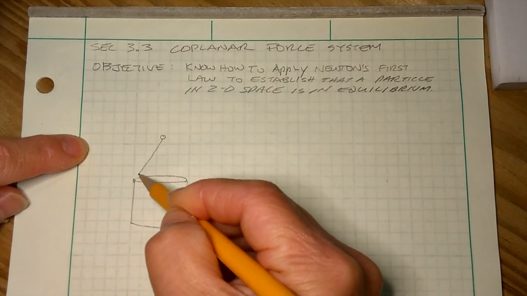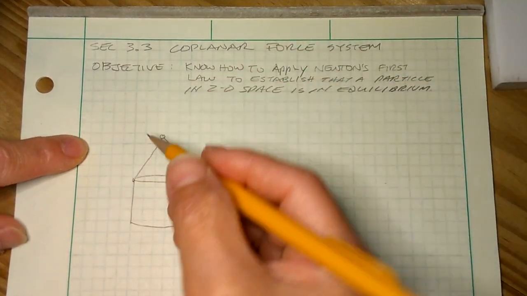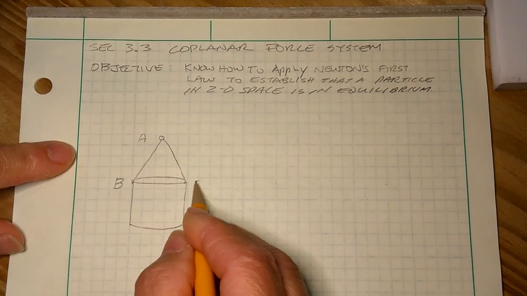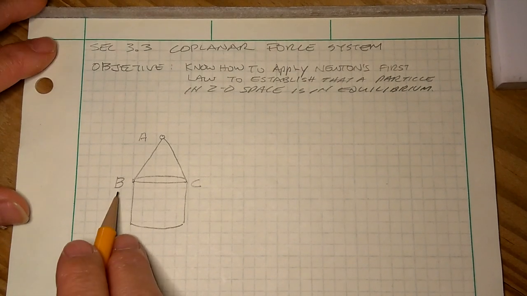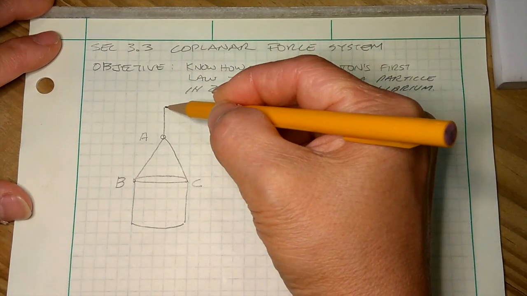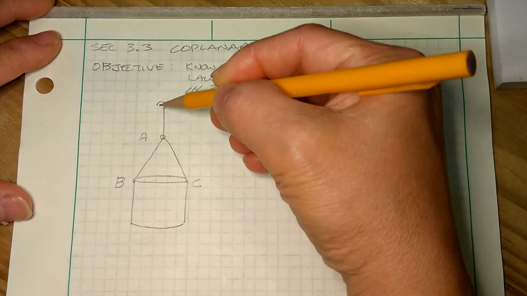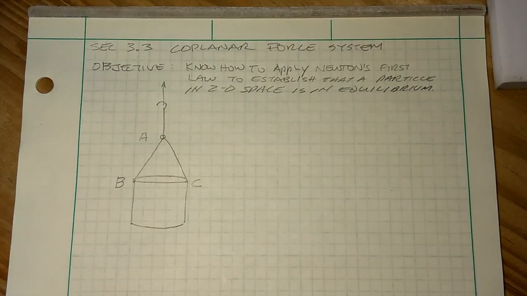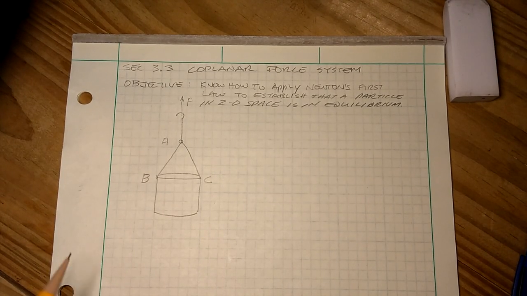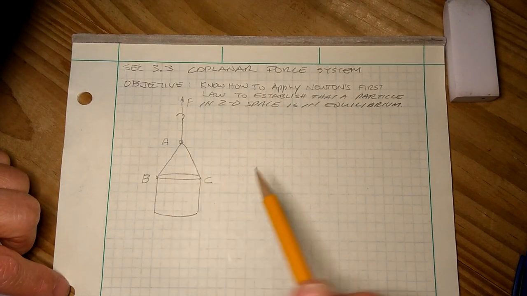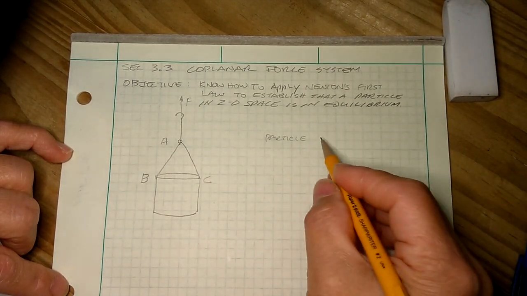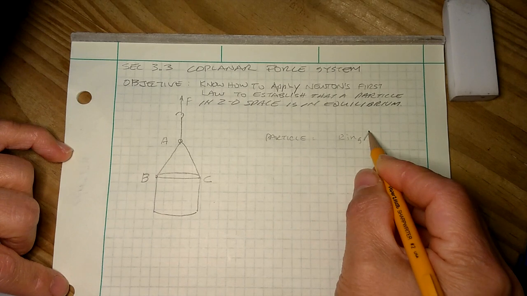It has some mass and it's being hoisted up. To do that, they have two cables connected to a ring, which we'll call ring A, and it's attached to the oil barrel at points B and C. Another cable is being used at point A, with a hook, and we can foresee that it can be hoisted up by a force F. So what we want to do is analyze particle A, the ring at A. We'll assume that the particle of interest is ring A.